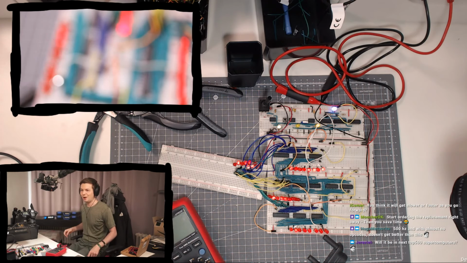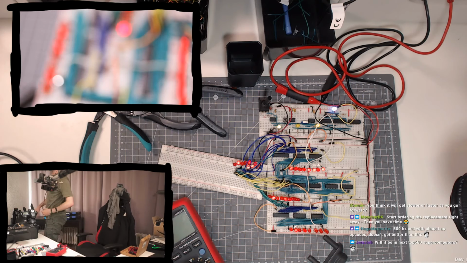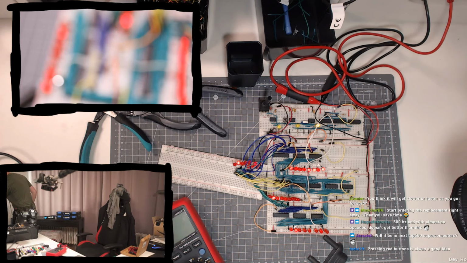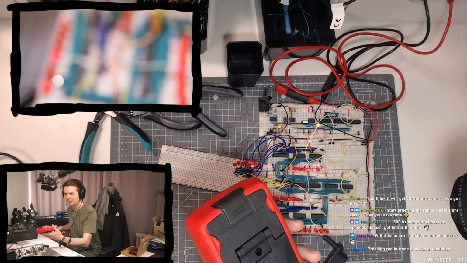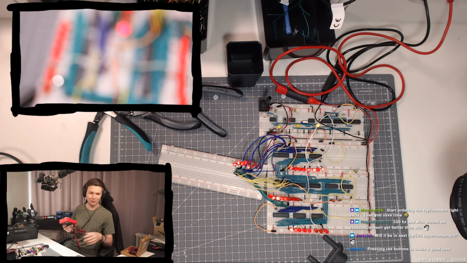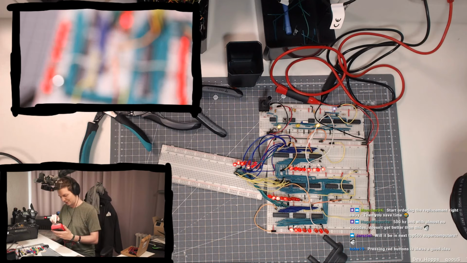Will it be in the top 500 supercomputers? It might be in the bottom 500 computers. Pressing red buttons is always a good idea. Yeah.